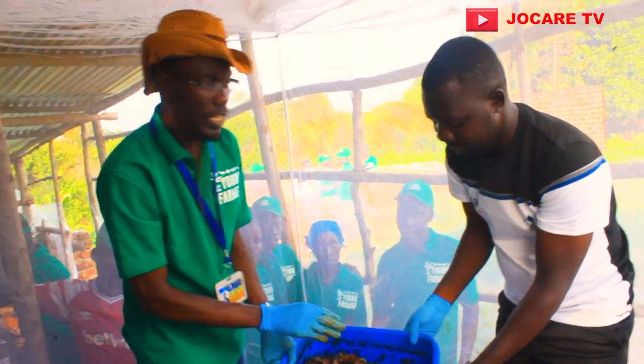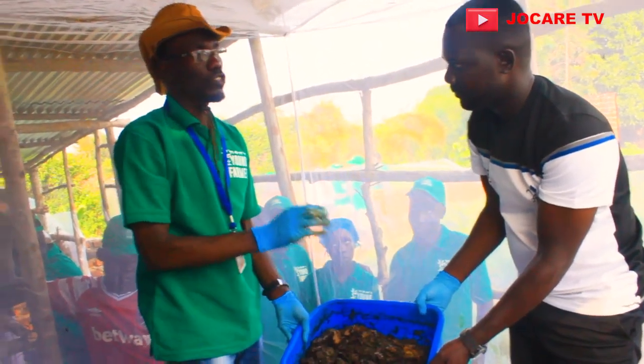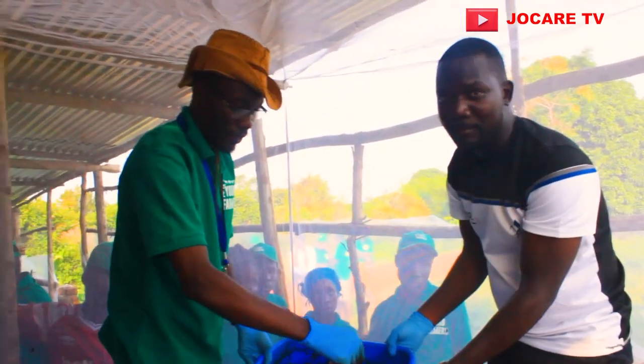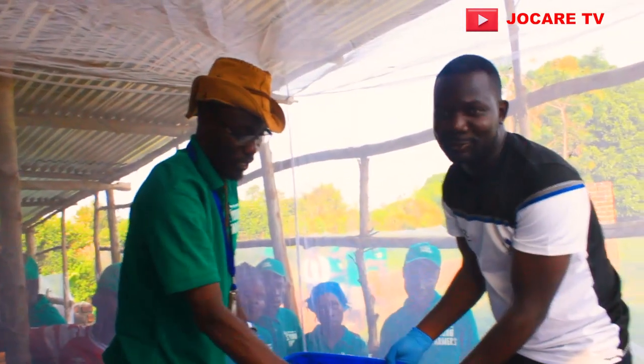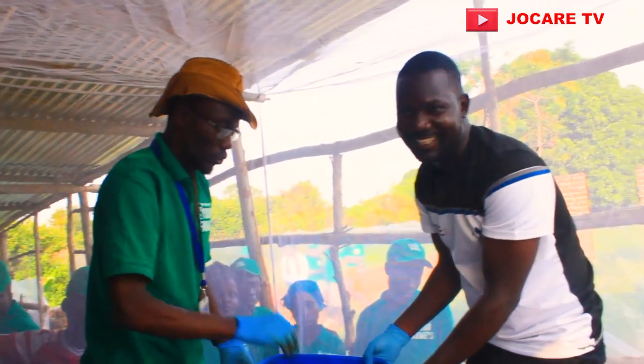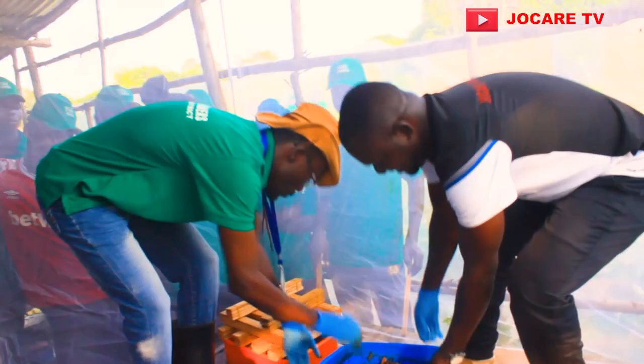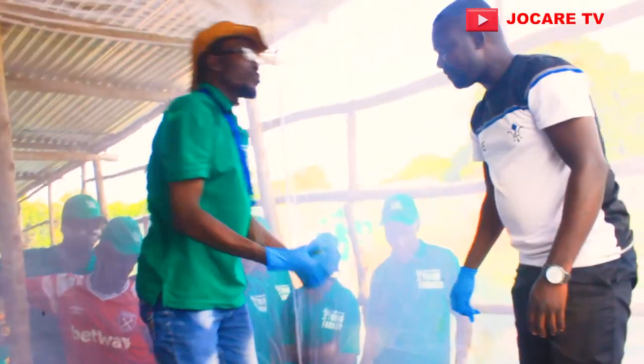Now we want to get those things that decay and give us a good smell. In this case, it is not a bad smell, it is a good smell or a strong smell. So I'm enjoying a strong smell. This smell is basically to direct the fly where it should lay eggs.